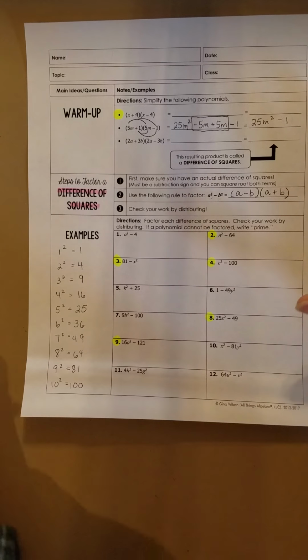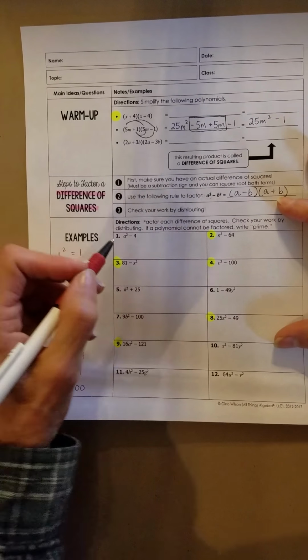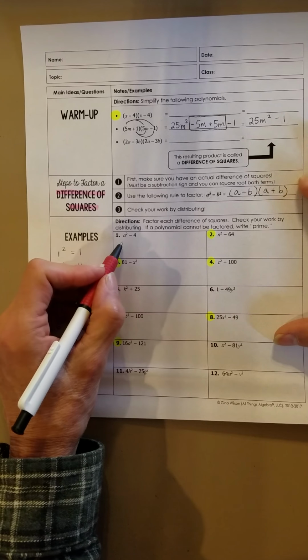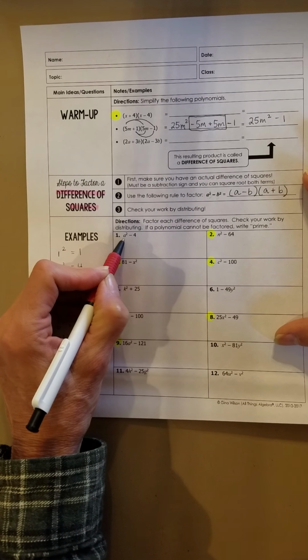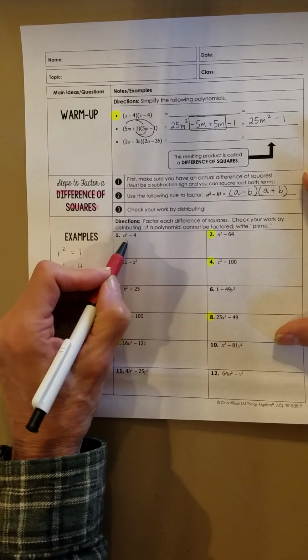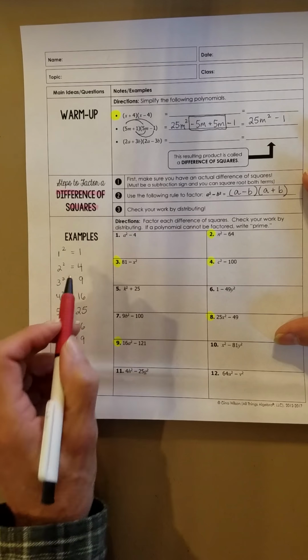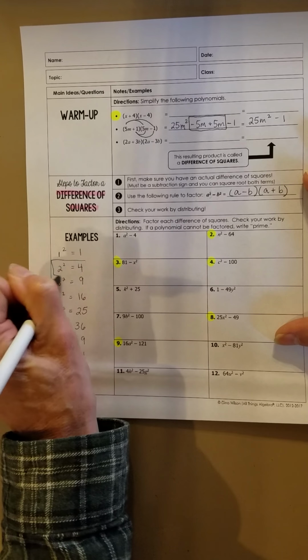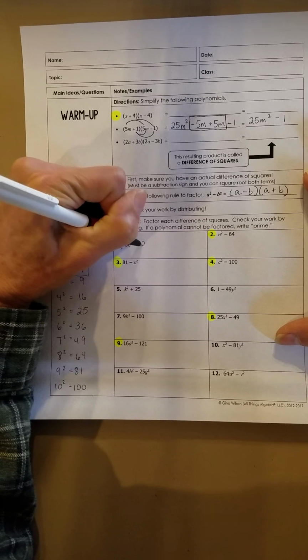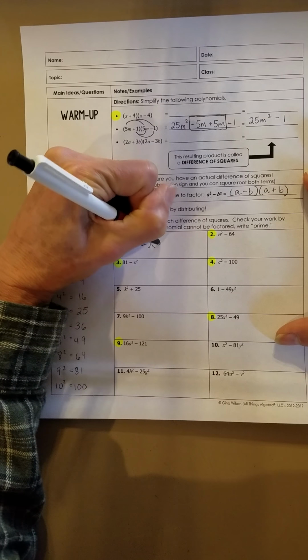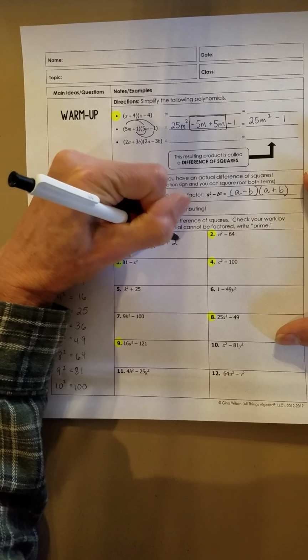Okay, so I'm going to start with number 1. That's an easy one. So first of all, step 1, do we have a difference of perfect squares? Yes, a times a is a squared, so that's a perfect square. 2 times 2 is 4, shows up right here. That's a perfect square. So what do we do? A minus 2, a plus 2. Done.